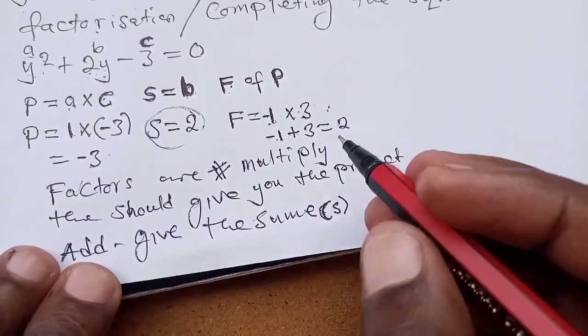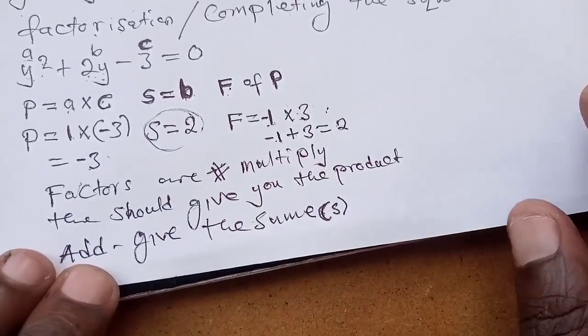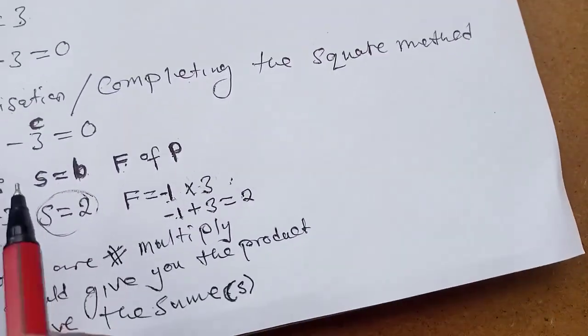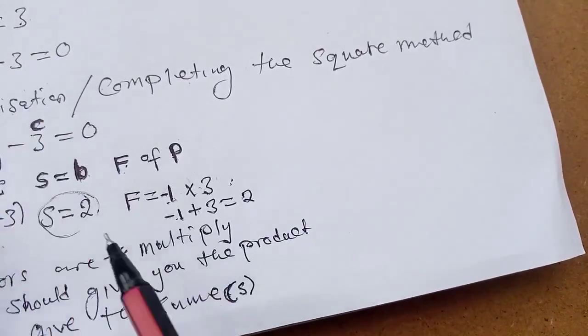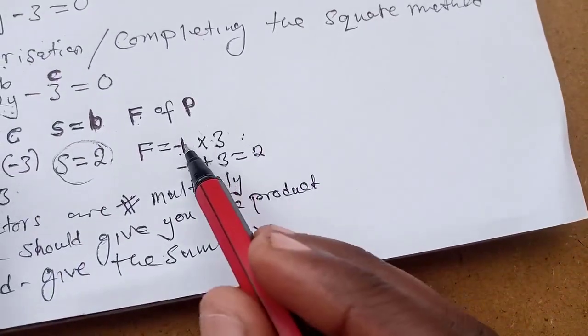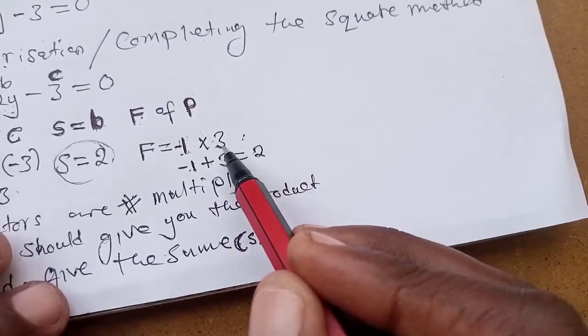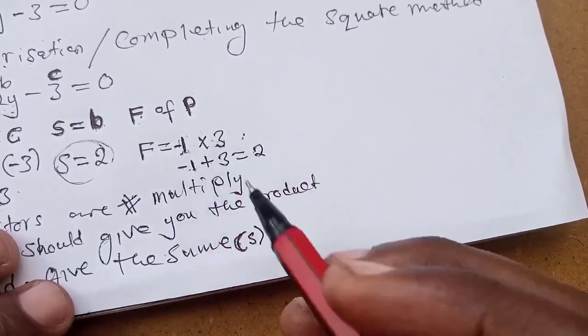Okay, so these are the factors that we have here. When you find those factors, you get this. The factors that we found are negative 1 and positive 3.